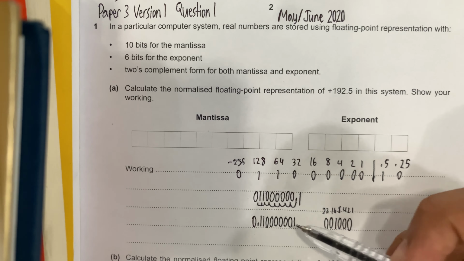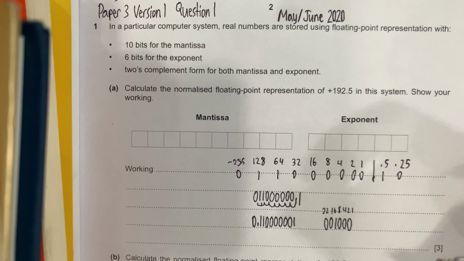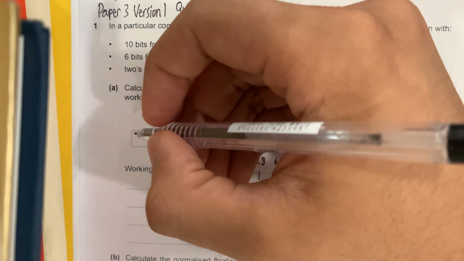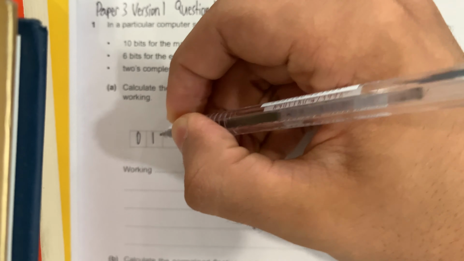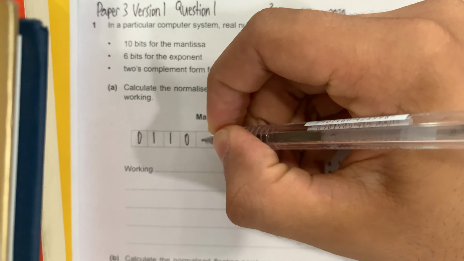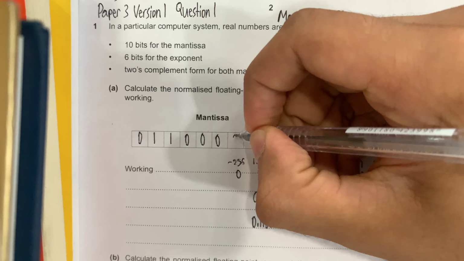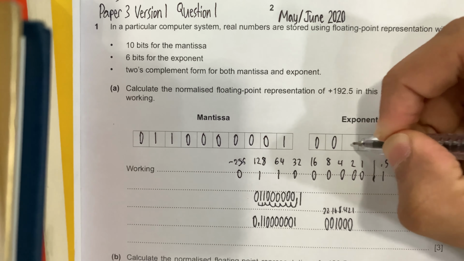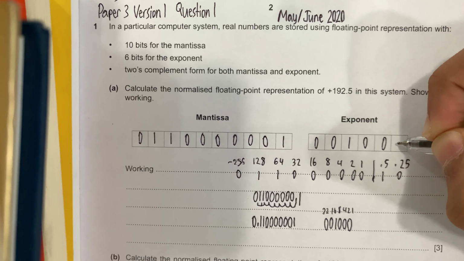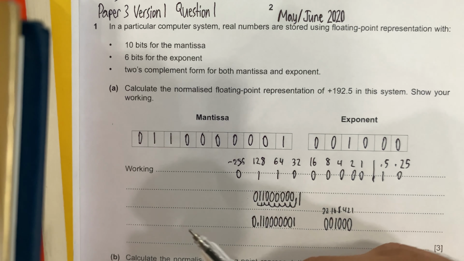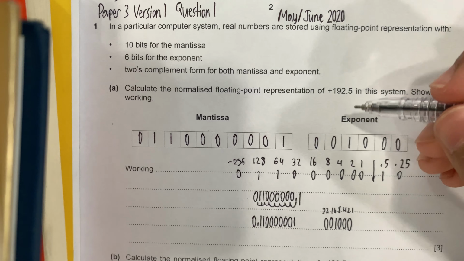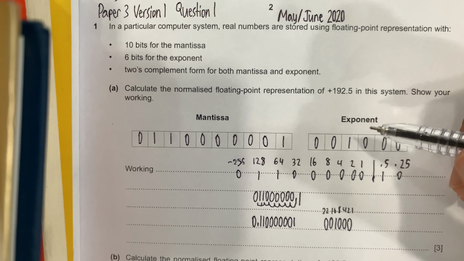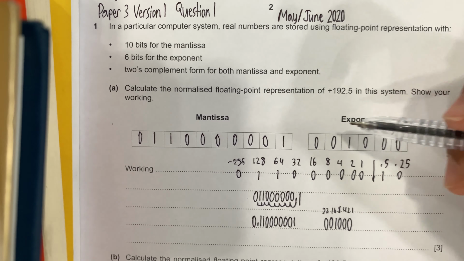You have your mantissa here and your exponent. So we can just go ahead and put the numbers in here. And yeah, this is your final answer for 192.5 in floating point representation.